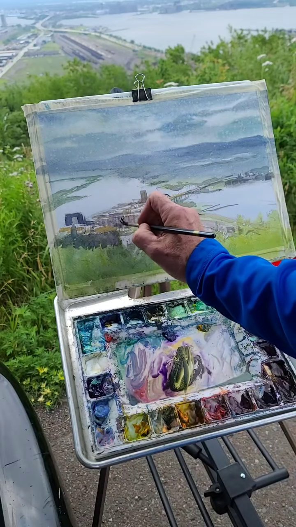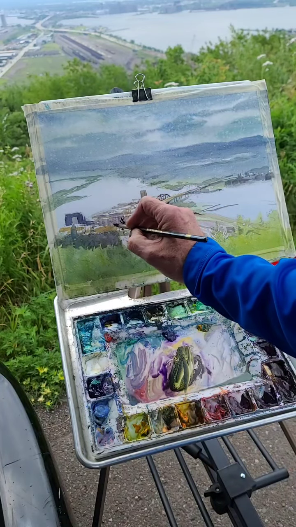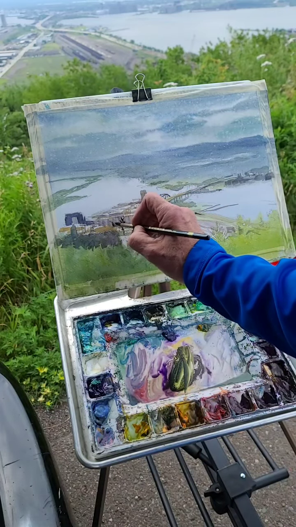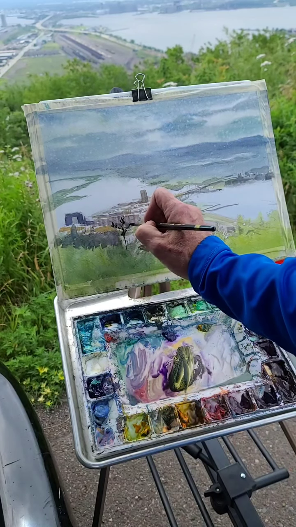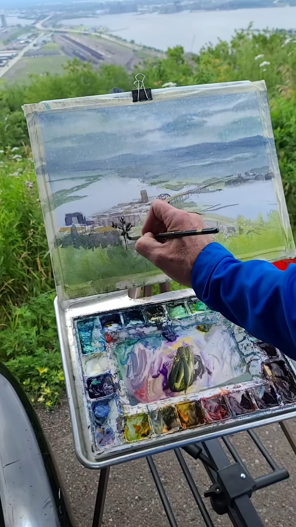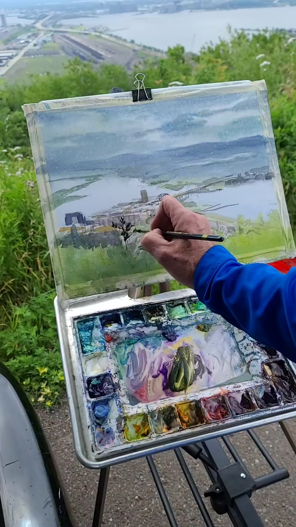It's dark. There's no sun on it. It's just a darker pine tree. So I'm just going to put it in here. Just quickly put it in.